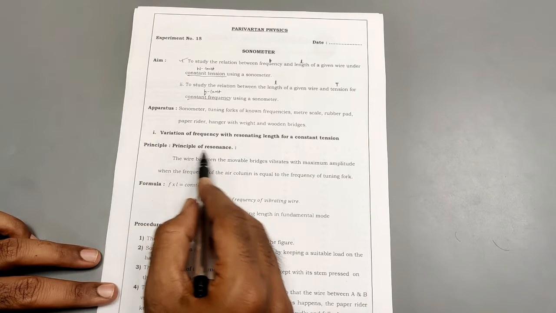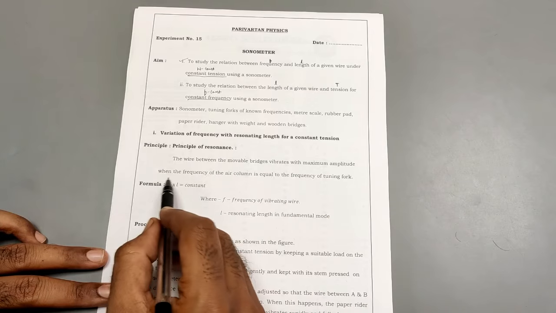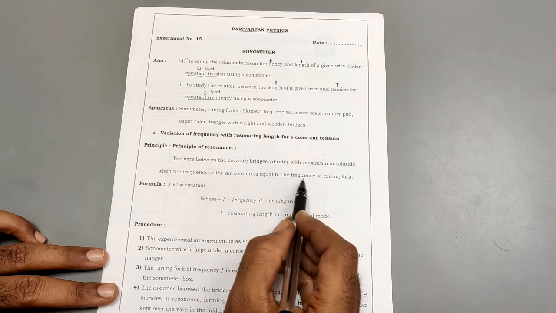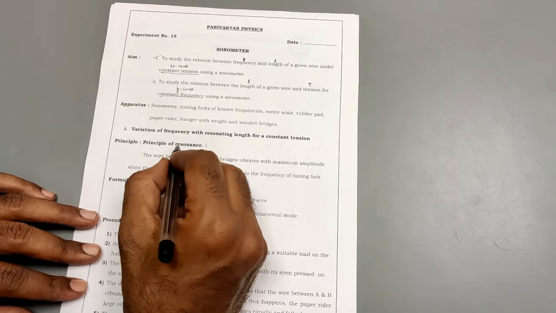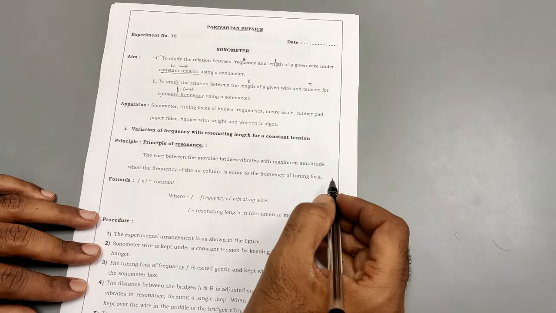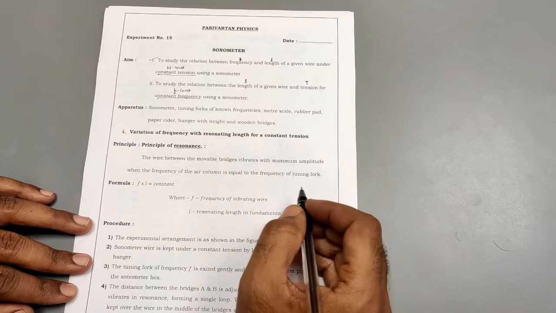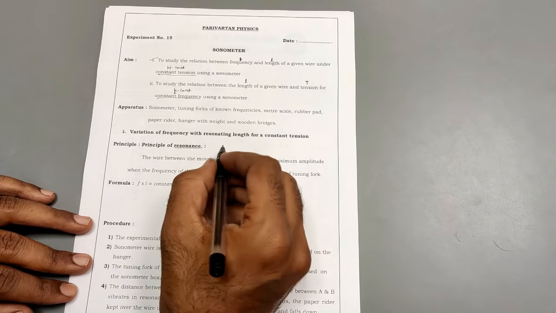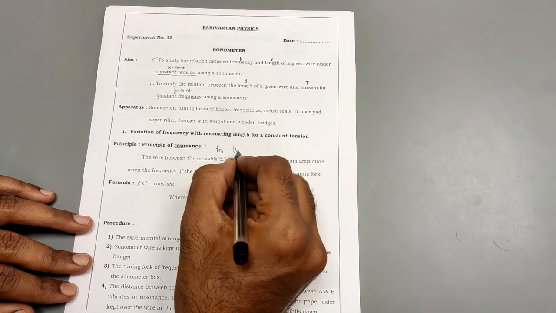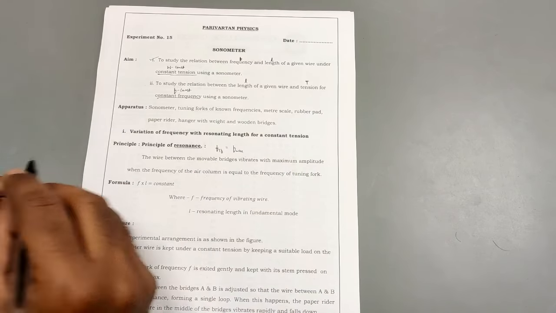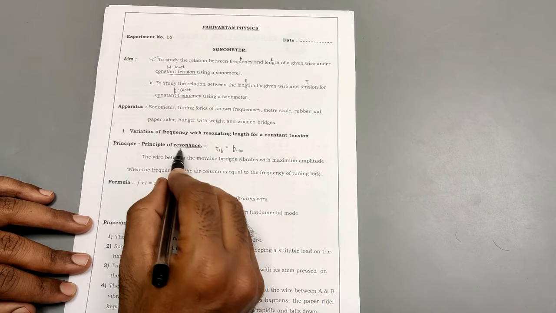So, what is the principle? Principle of resonance. The wire between the movable bridges vibrates with maximum amplitude when the frequency of the air column is equal to the frequency of the tuning fork. Here we mainly need to know resonance. Resonance means forced frequency and natural frequency must become equal, then resonance will occur. Here the frequency of the tuning fork must become equal to the frequency of the vibrating wire. So when the frequency of the tuning fork and the frequency of vibration of the wire become equal, at that time resonance occurs.